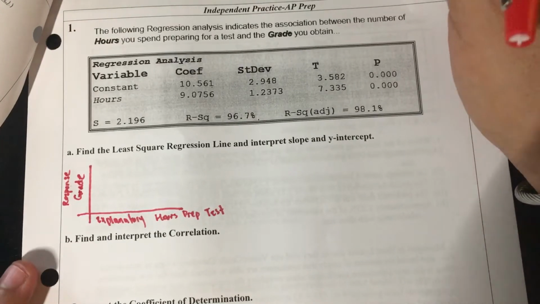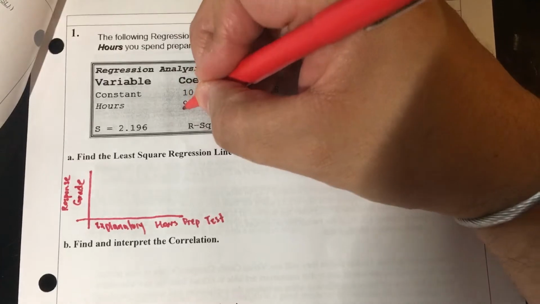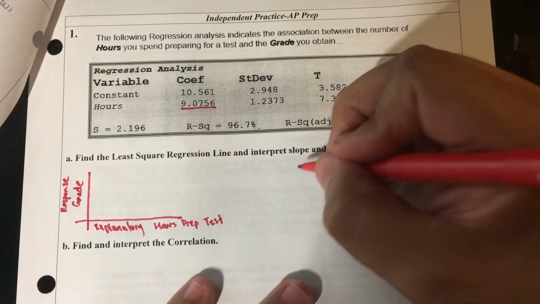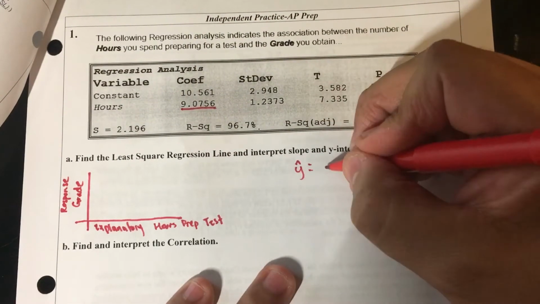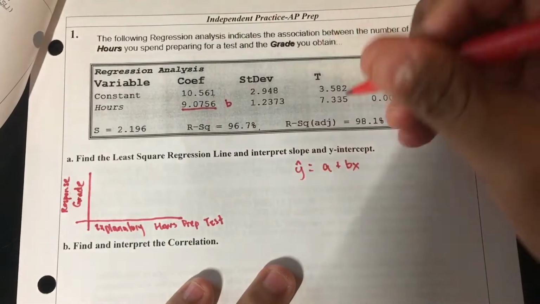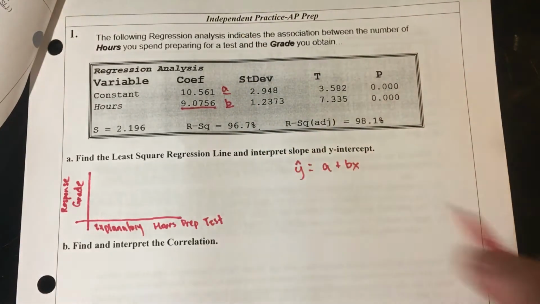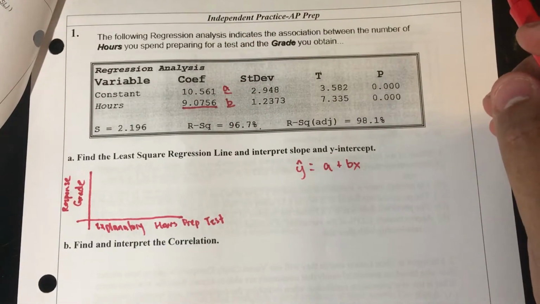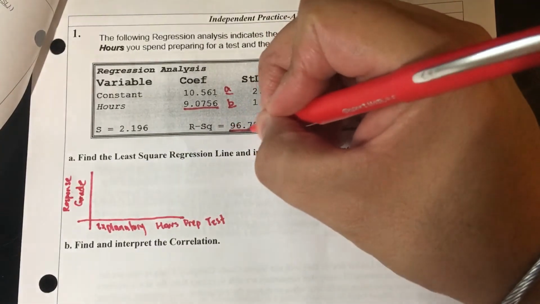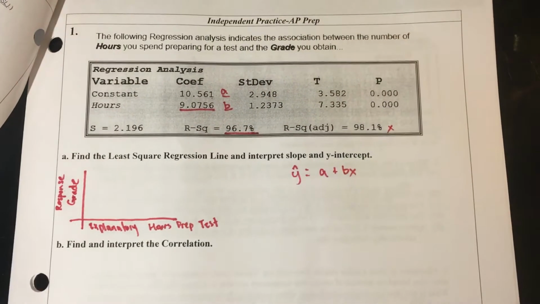measure here. Okay, and so from class you'll see that this value right here, if we have a y hat of a plus bx, this value here is going to be the slope, so b, and this one will be the y-intercept, or a. And remember that the r squared value is really the only one that we need. We don't need this one over here.